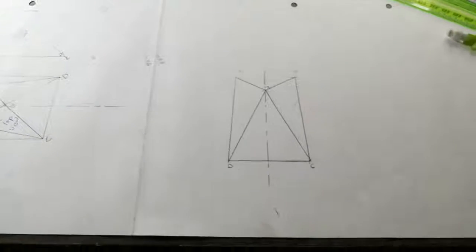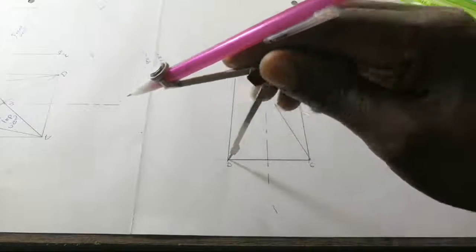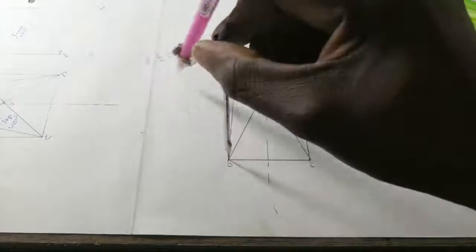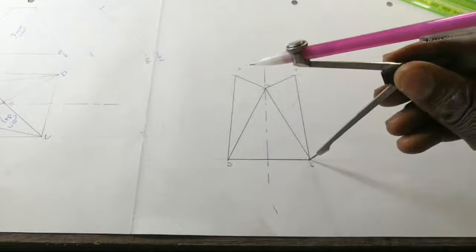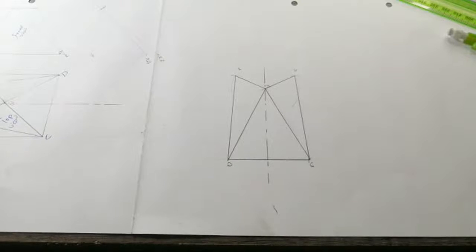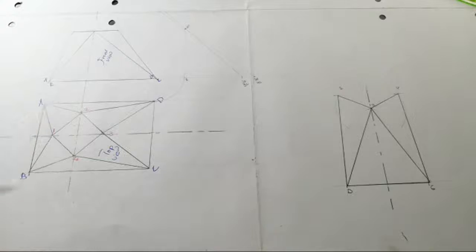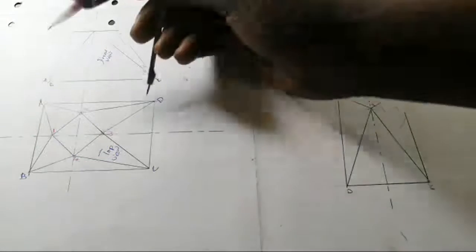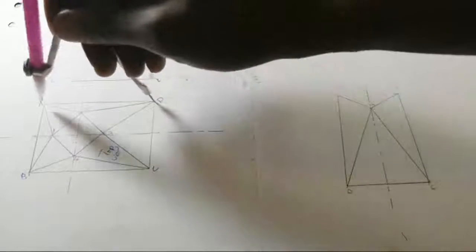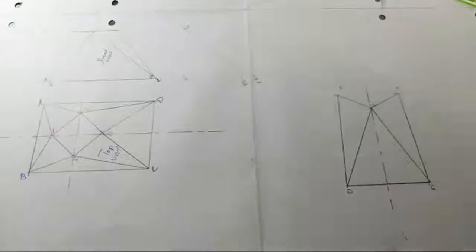Then from there, what do we do? We've got this arc, isn't it? We've just placed our compass here, strike an arc like this, and again, C, strike an arc like this. By getting this radius from where? Right from our top view, by placing a compass at D to A and C to B. So after that, what do we do?